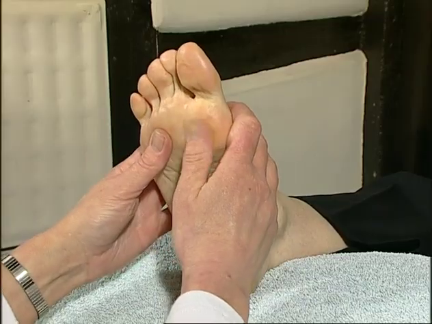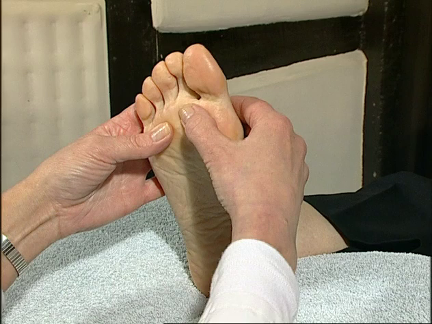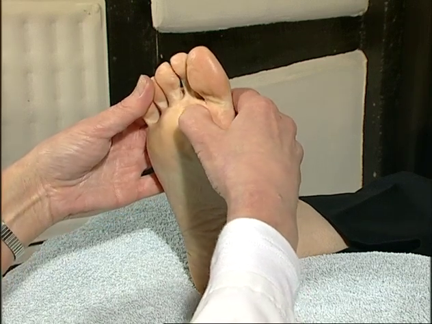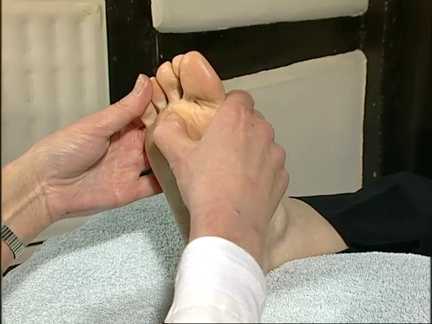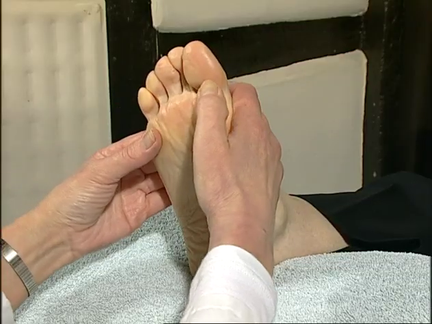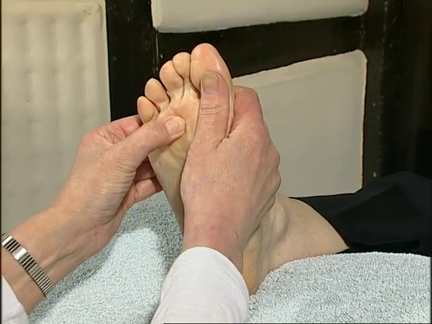Then the lung reflex on the right foot. Start in zone 2 beneath the second toe over the ball of the foot. Use your right thumb, work across from zone 2 to zone 5. Then change hands and come back across with the left hand from zone 5 to zone 2.